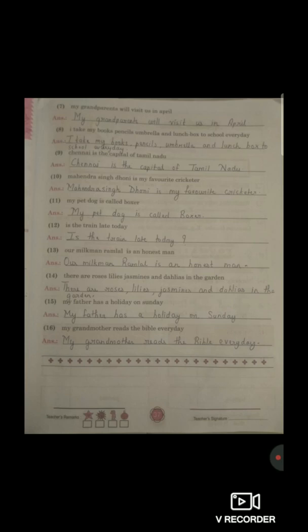Now next, the 13th one. Our milkman Ramlal is an honest man. Students, the very first word, in that the very first letter O is written in a small letter. We have to write it in a capital letter. Ramlal is a proper noun. R is written small. We have to write it in a capital letter R. Is an honest man. In the last we have to put a full stop. So everyone understood the punctuation marks.